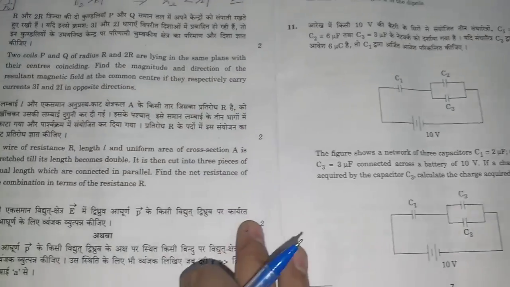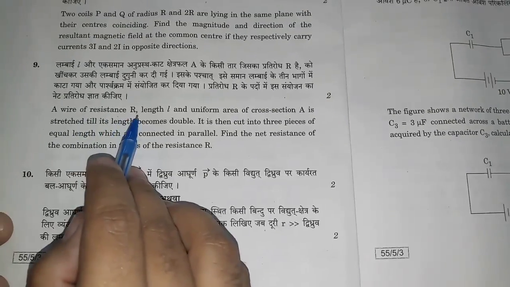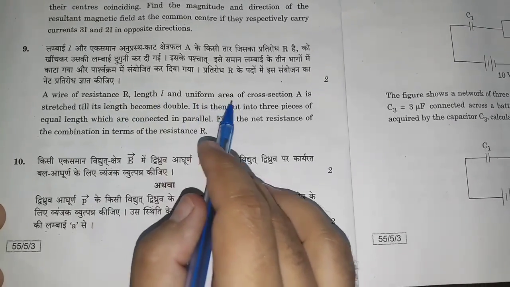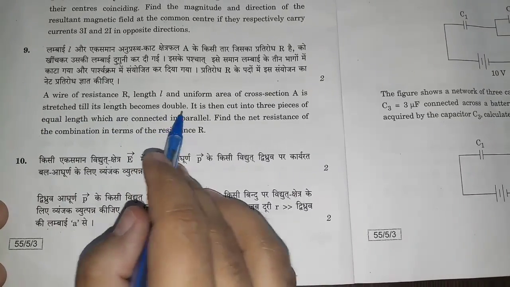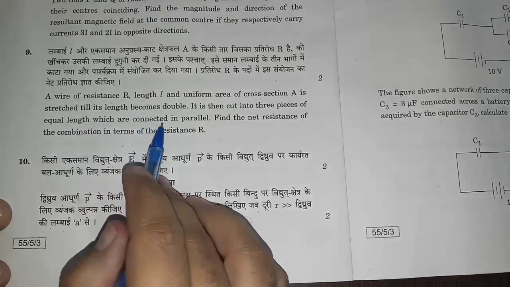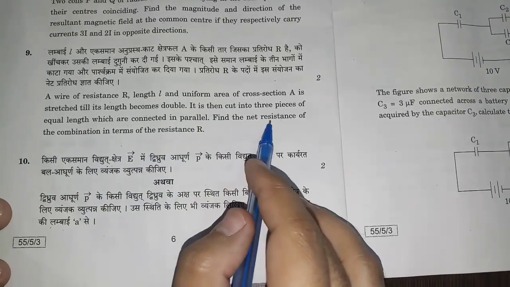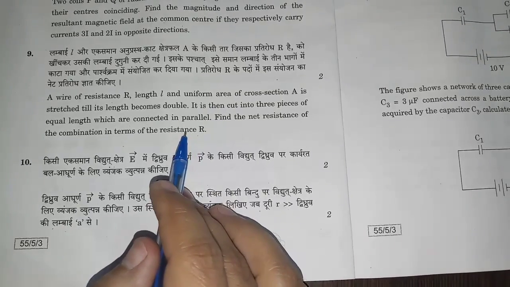Next, the ninth question. A wire of resistance R, length L and uniform area of cross section A is stretched till its length becomes double. It is then cut into 3 pieces of equal length which are connected in parallel. Find the net resistance of the combination in terms of resistance capital R.